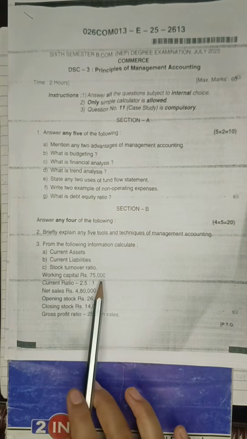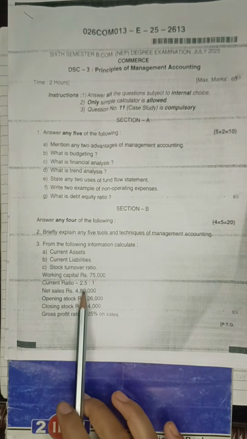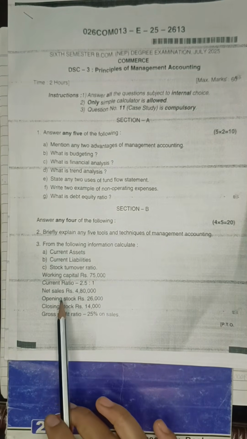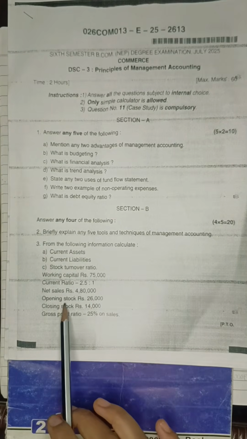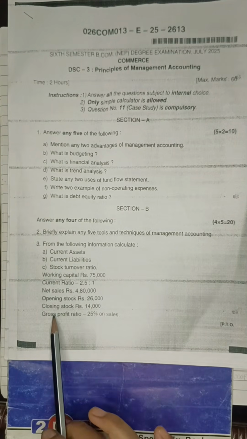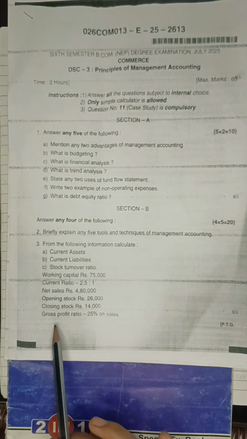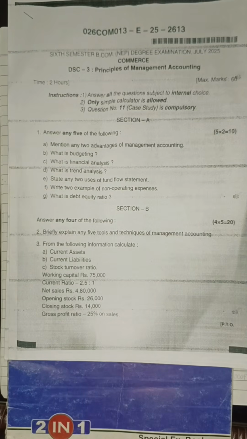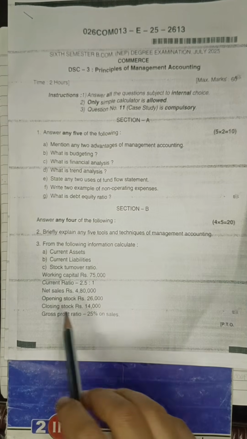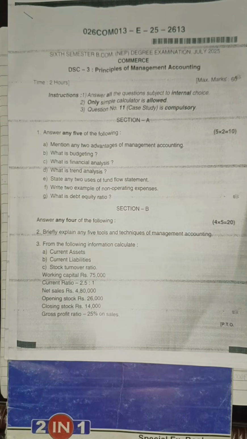Working capital rupees 75,000, current ratio 2.5:1, net sales rupees 4,80,000, opening stock rupees 26,000, closing stock rupees 14,000, gross profit ratio 25% on sales. This is the information given in question number 3. So what we need to calculate: current assets, current liabilities and stock turnover ratio.